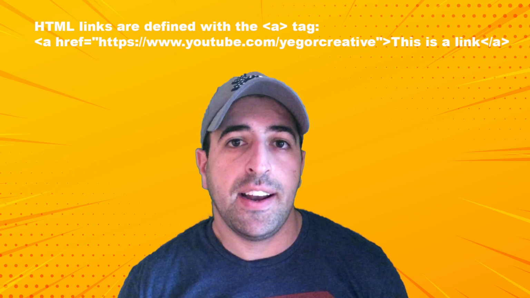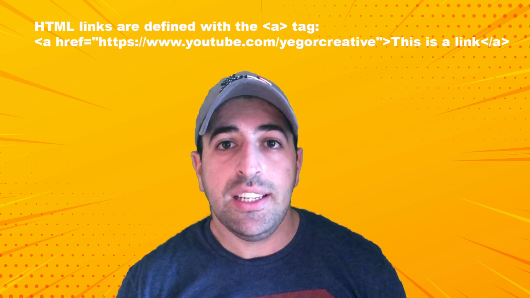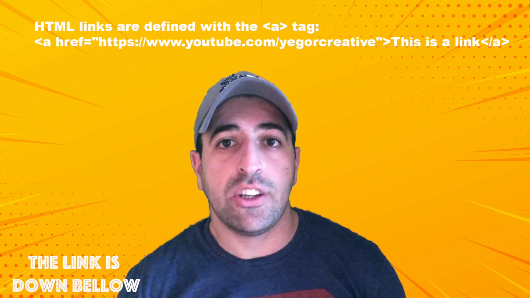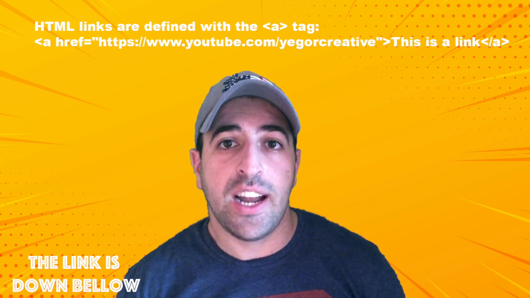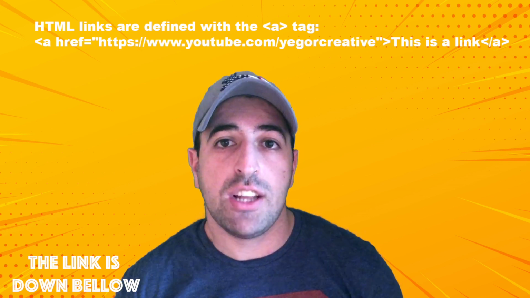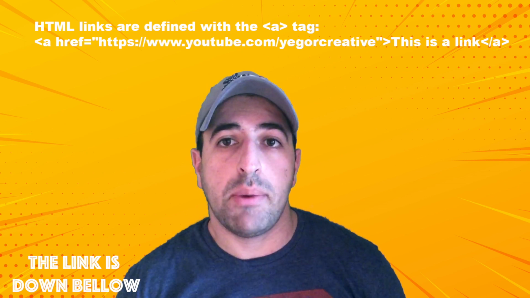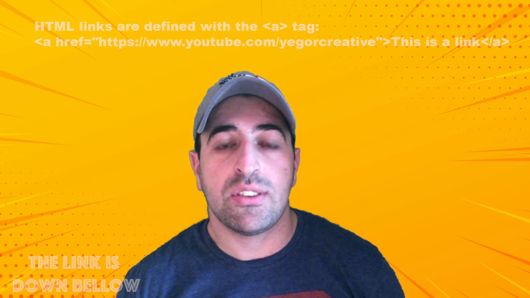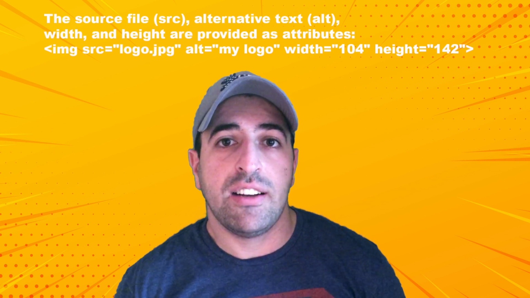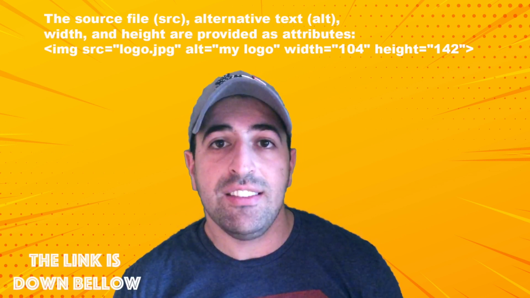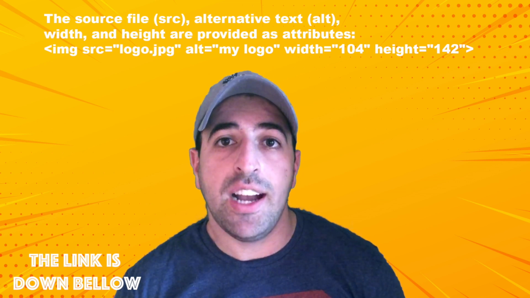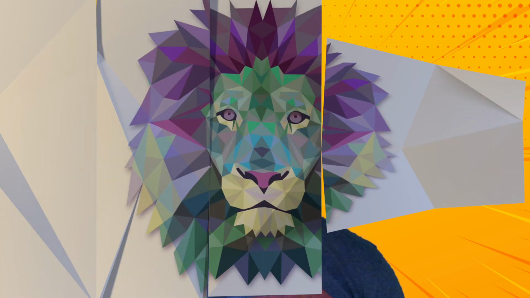HTML links are defined with an A tag. The link's destination is specified in the href attribute. Attributes are used to provide additional information about HTML elements. You will learn more about attributes in the later chapters. HTML images are defined with the img tag. The source file, alternative text, width and the height are provided as attributes.